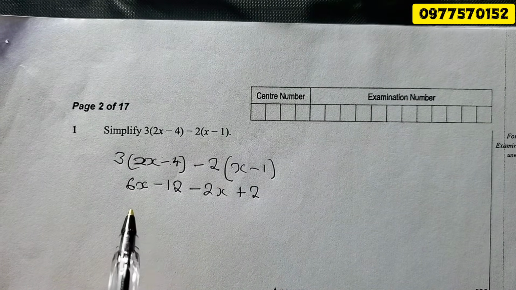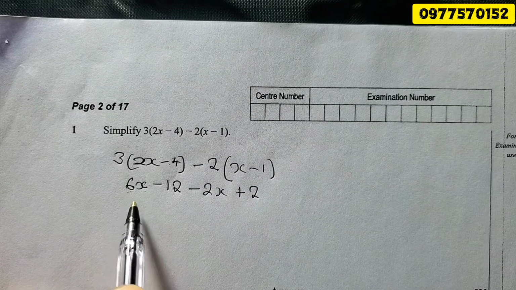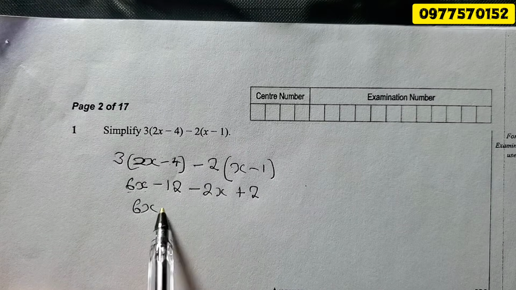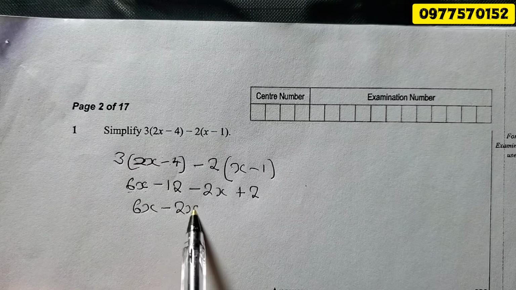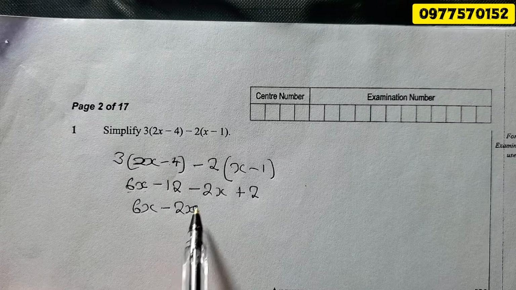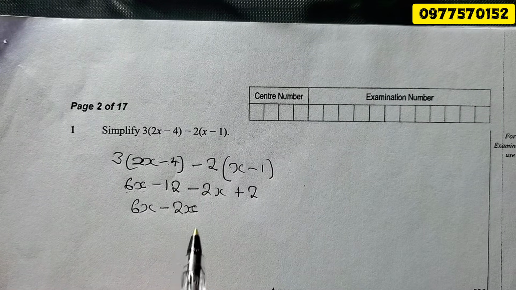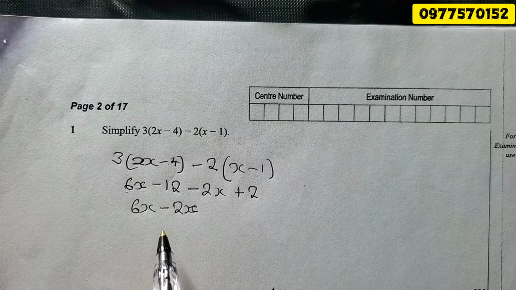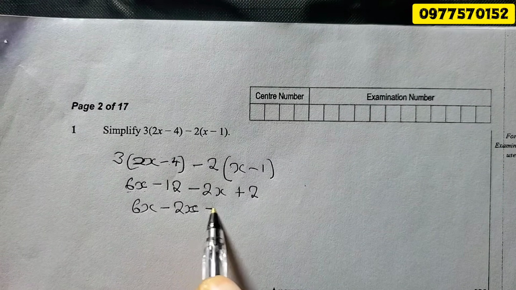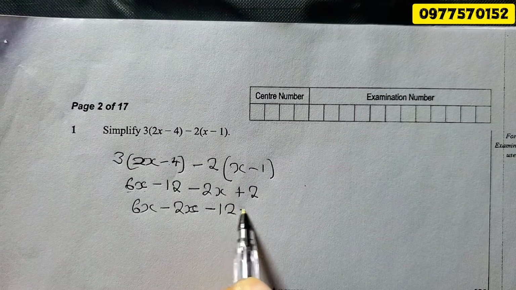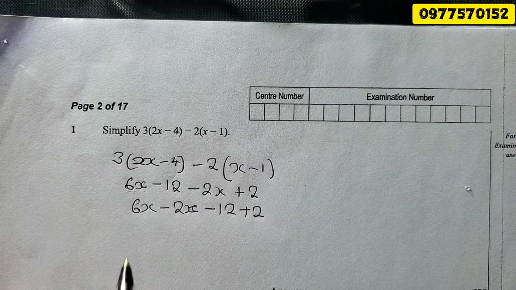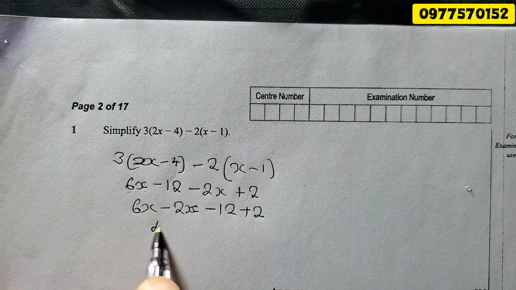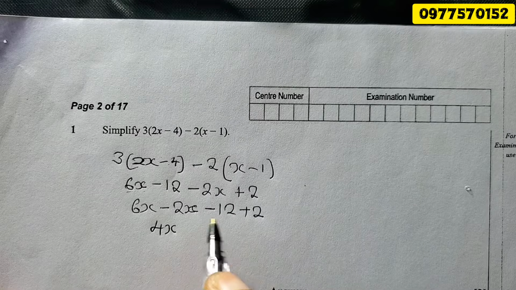Then here we collect the like terms. So this is 6x, then the 2x comes here as minus 2x like this. This 2x is not changing sign because it has not crossed an equal sign. So we maintain this side, negative 12 plus 2. 6 minus 2 is 4x.